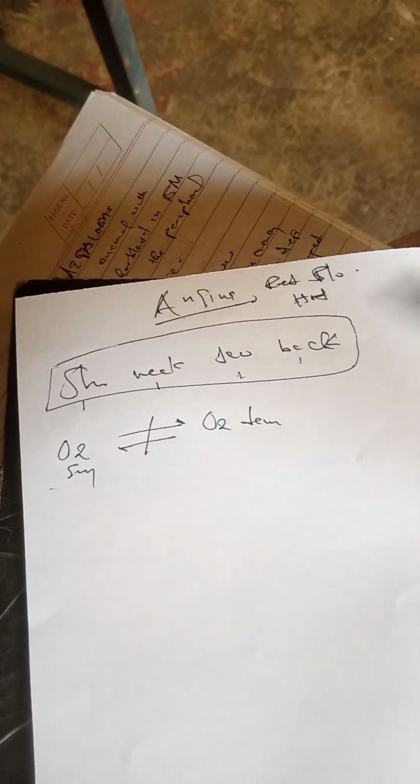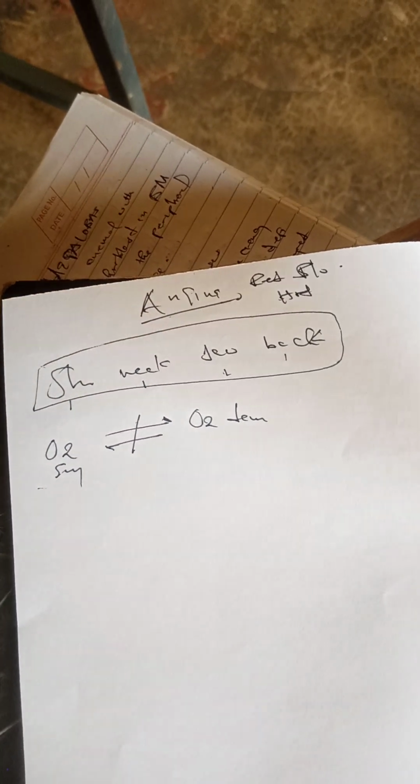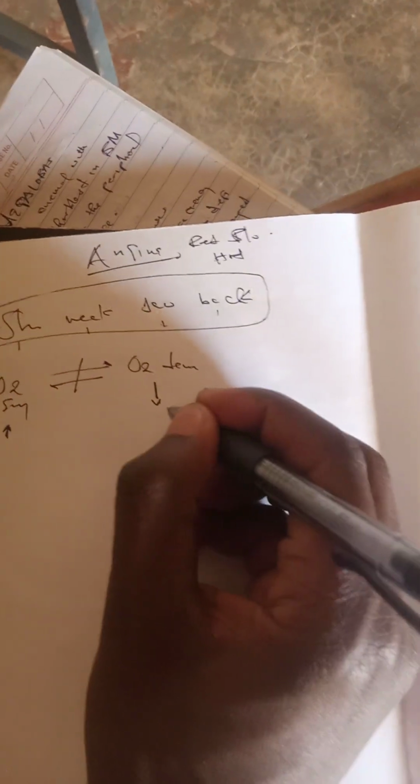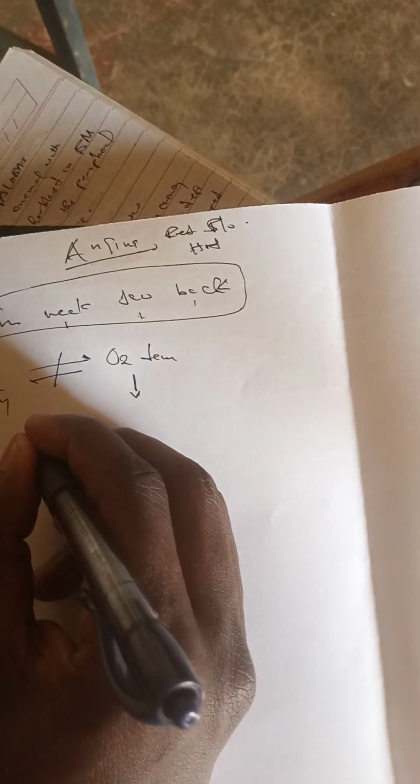So now, the drugs which will be used in angina will be helping in reversing the process. They will be increasing the oxygen supply while reducing the oxygen demand. That's how the drugs will be functioning.